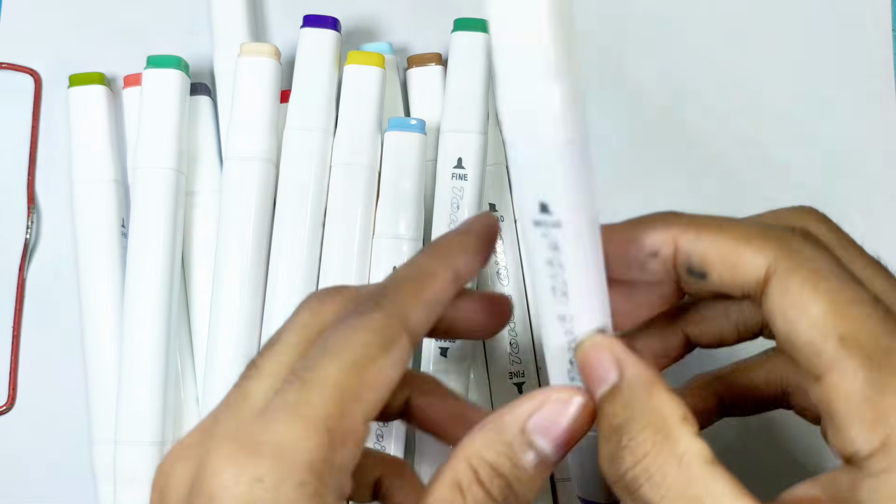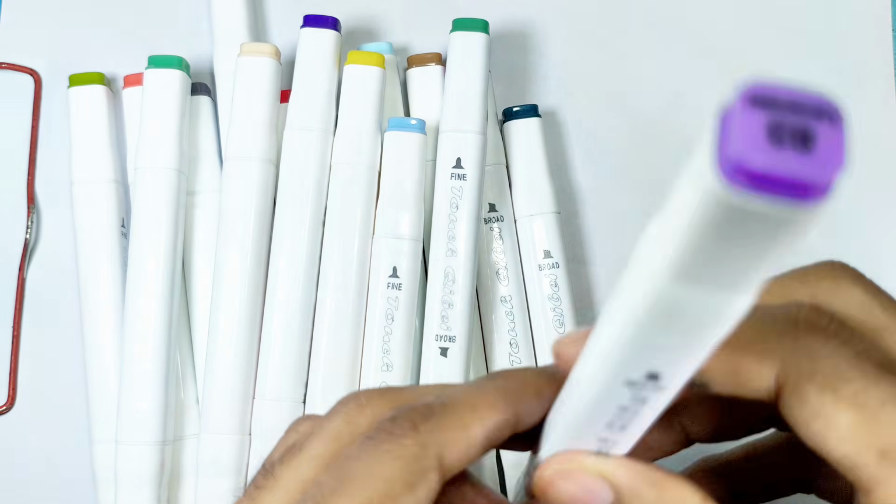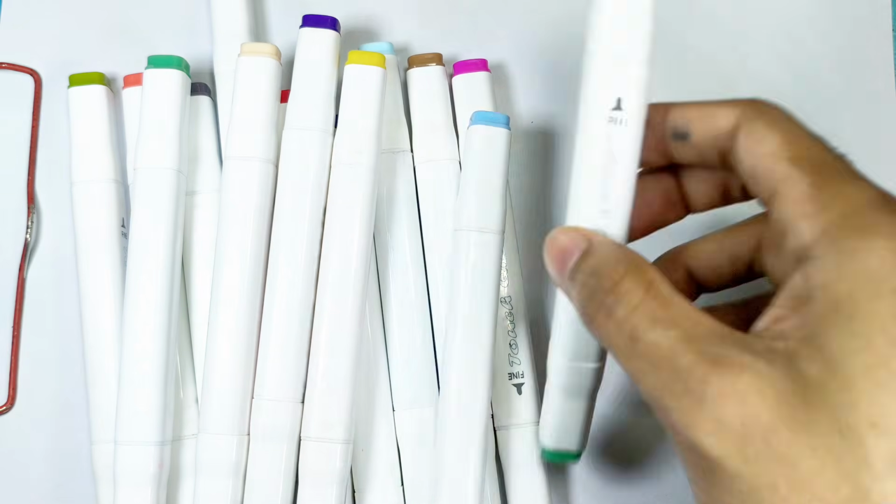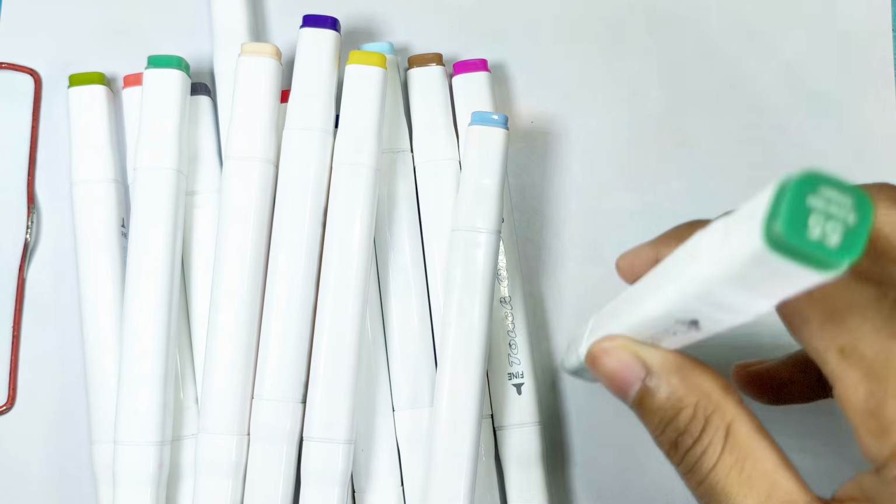Today we're writing capital letter alphabet. Stay with us. First we're opening colors. Lavender color, and the next one is forest green color. Stay with us. Now we open the color of emerald green.